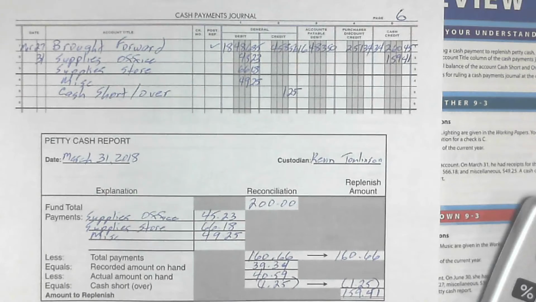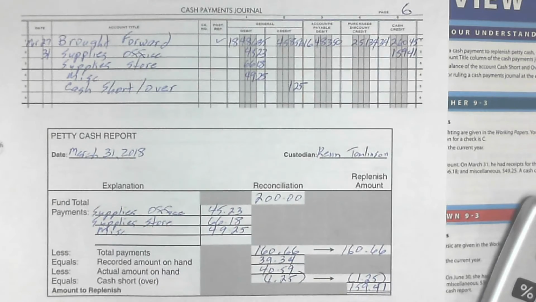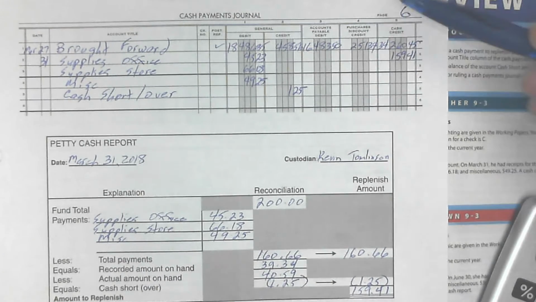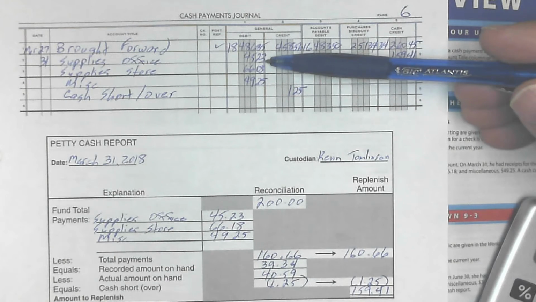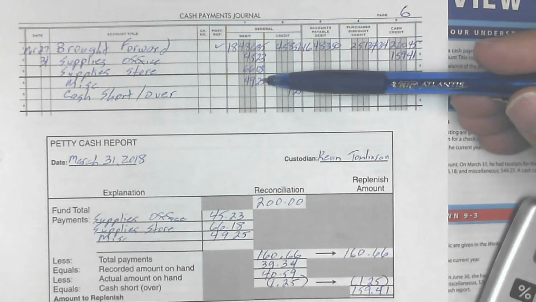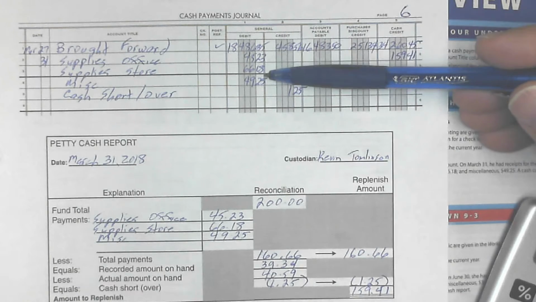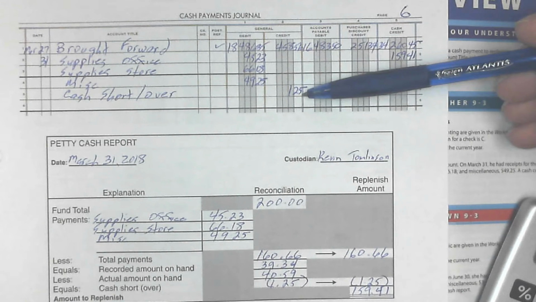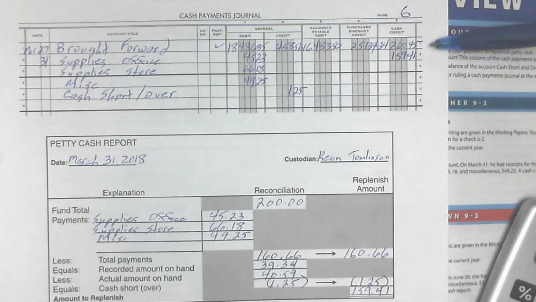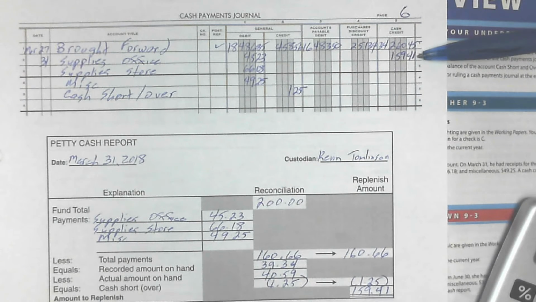So you added all of those besides the one that says brought forward? Yeah, right. I just added the three petty cash receipts and subtracted the $1.25 to give it the credit, for a total amount that's going to be credited back to petty cash.